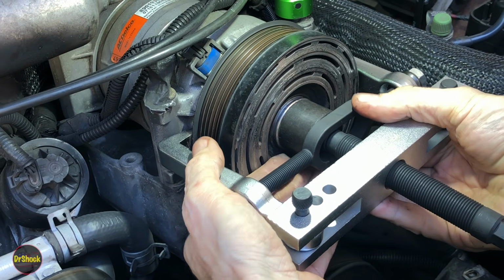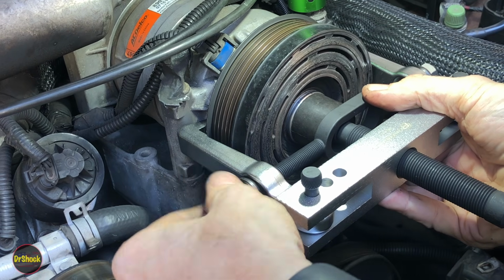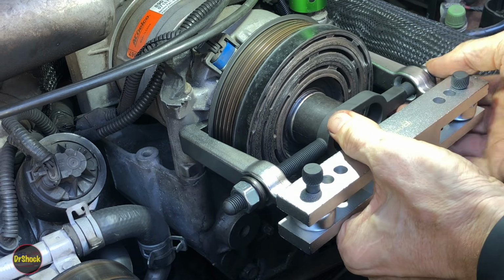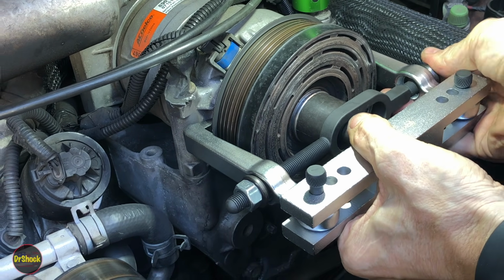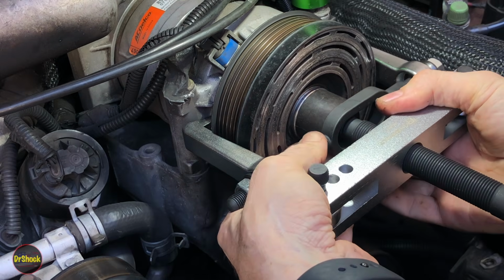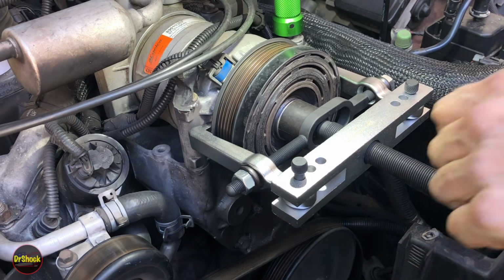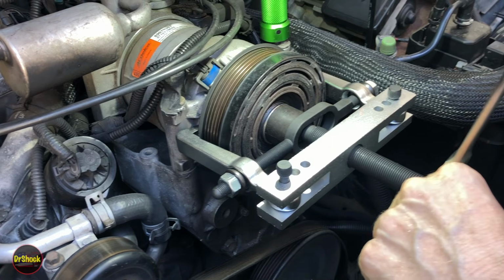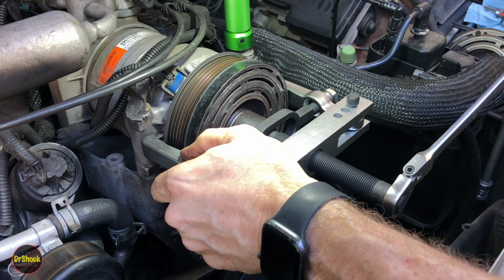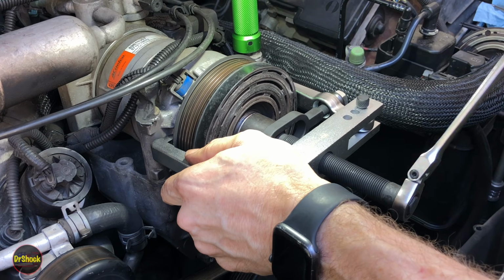Just got to hold this contraption together until we get it all lined up. It's centered. And when we do, you can then take a 15 millimeter and just begin working this pulley assembly off.